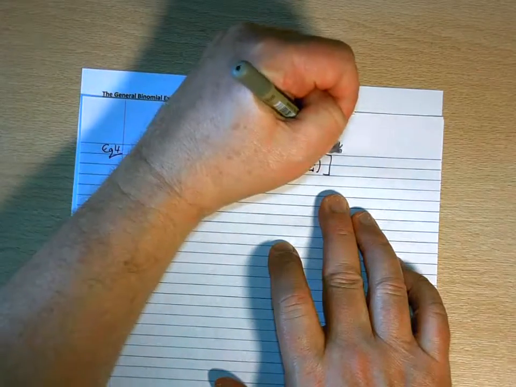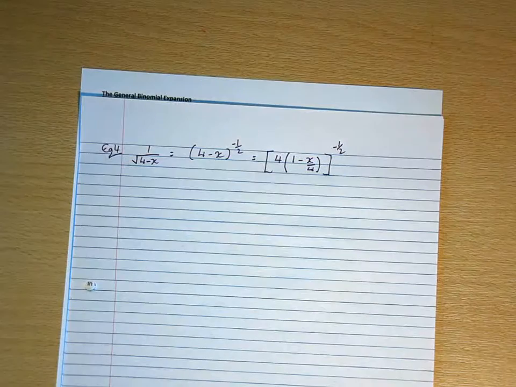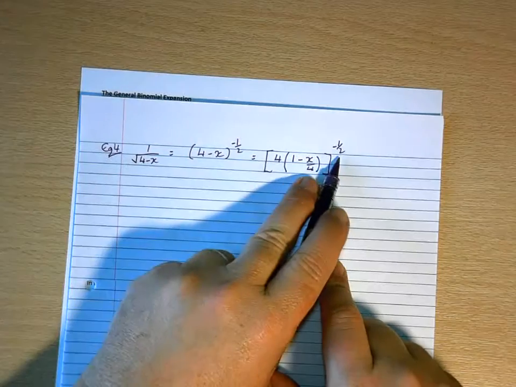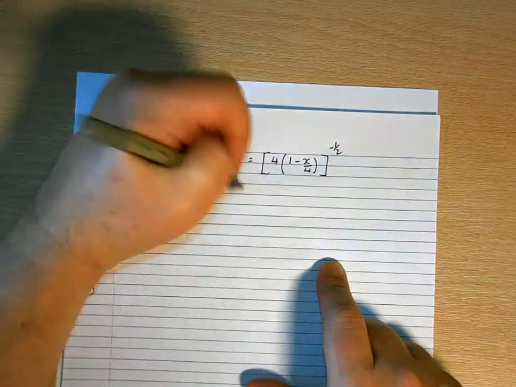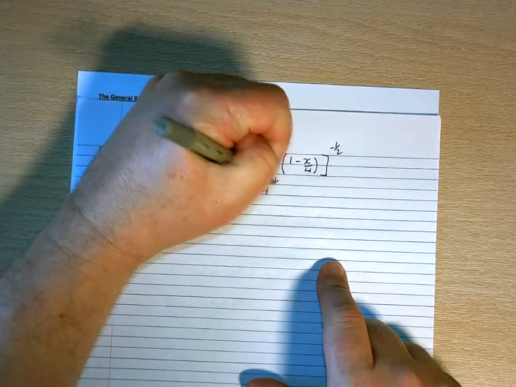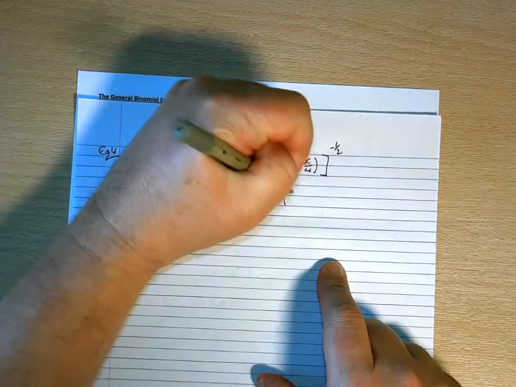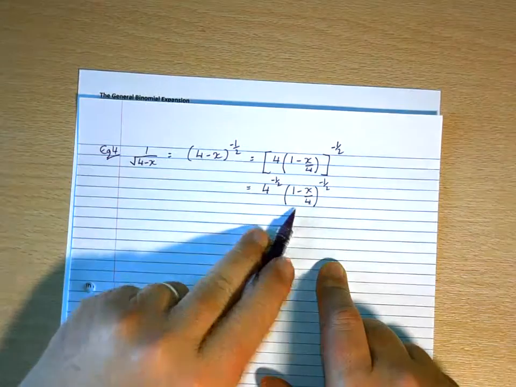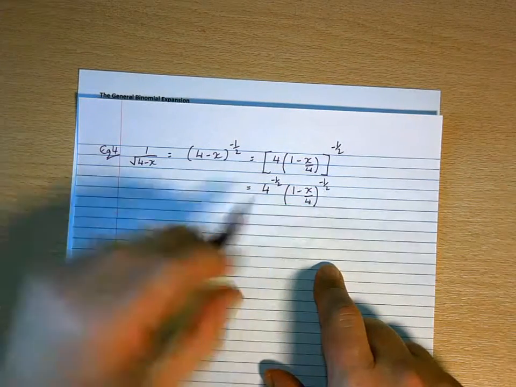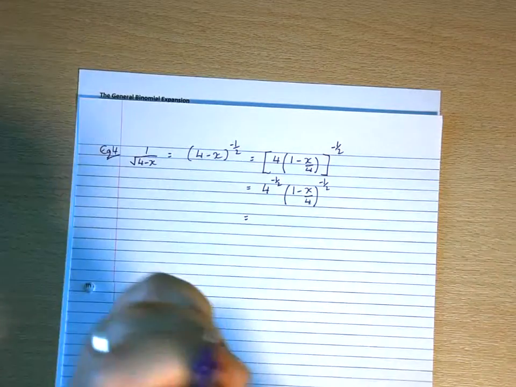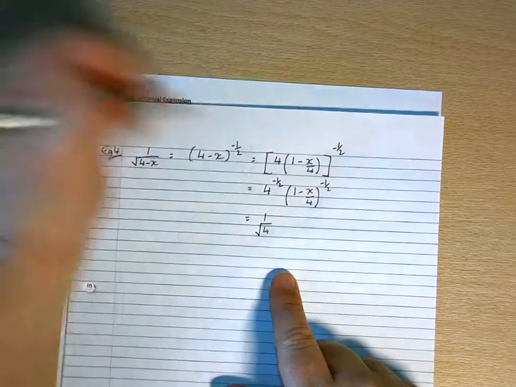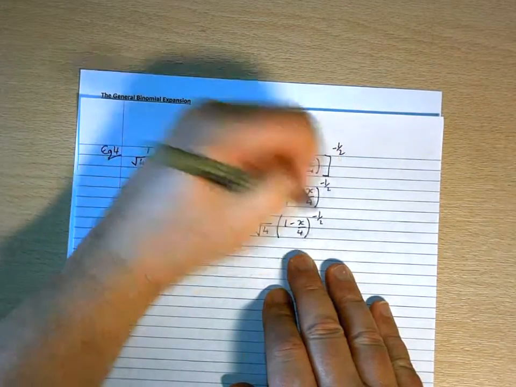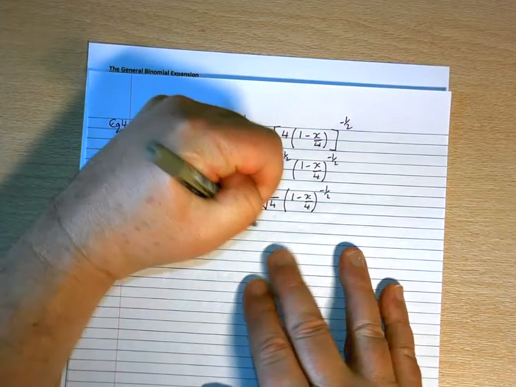And that's all to the power of minus a half. We can bring that power in because we have a product, so that is the same as 4 to the power of minus a half times the bracket. 4 to the minus a half is the same as 1 over the square root of 4, which is the same as a half.